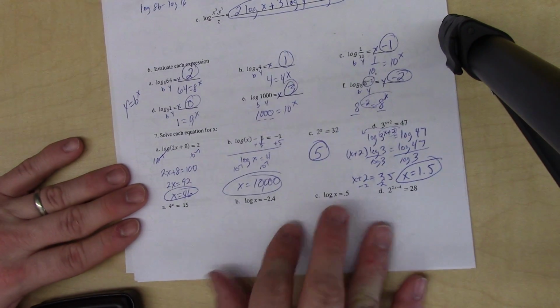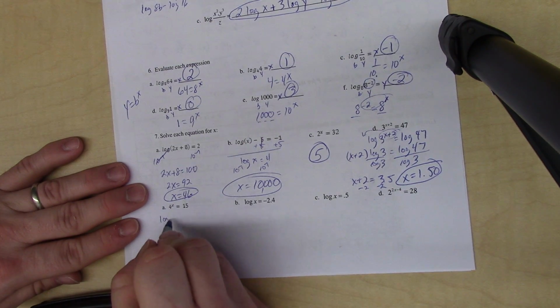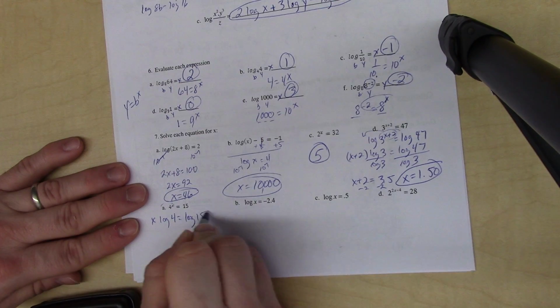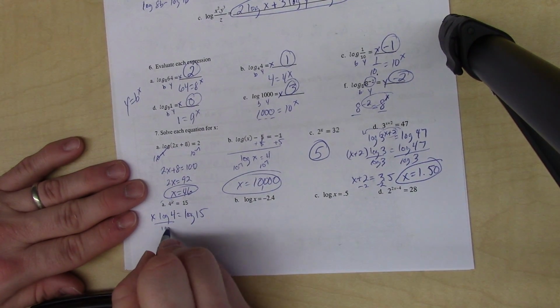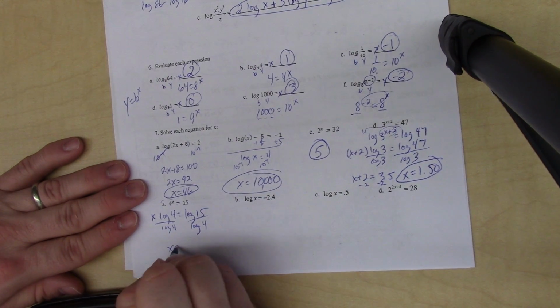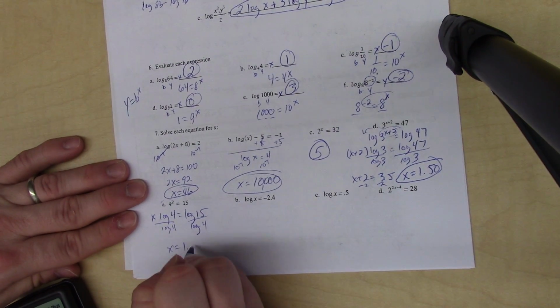Next problem, and I want these really to 2 decimal places, so I guess that would be 0.50. I'm going to log both sides, and I'm going to pull the x out at the same time, just because I'd already done a problem like that, and just divide by log 4. I've already showed you how to plug that into your calculator, but I'll do it one more time. I've got log of 15, close parentheses, divided by log 4, and I get 1.95, and that's my answer.